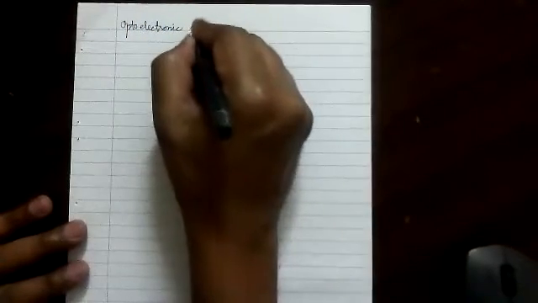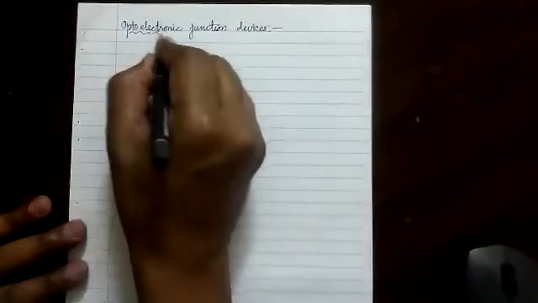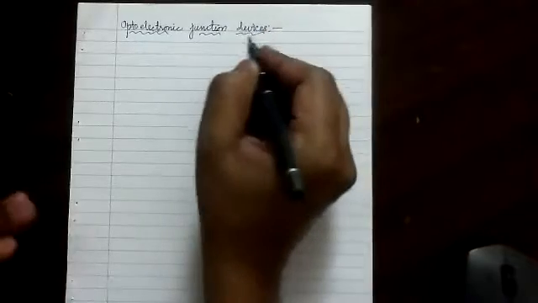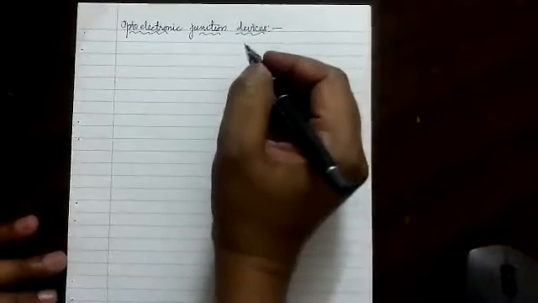I am going with 3 different optoelectronic junction devices. Optoelectronic devices mean we are using photo excitation.